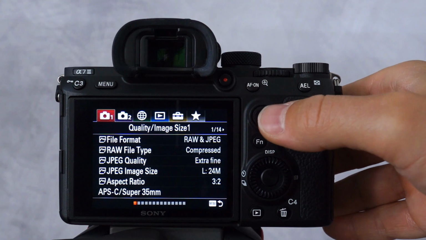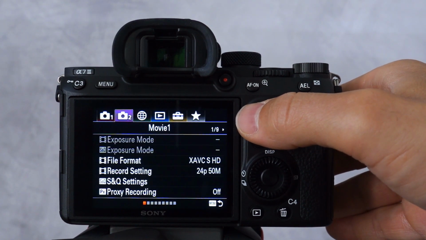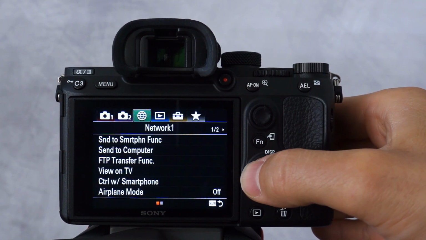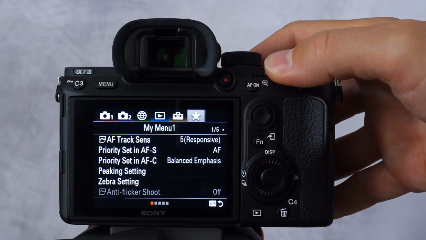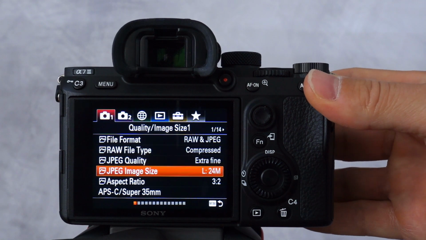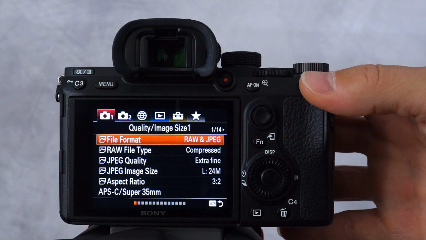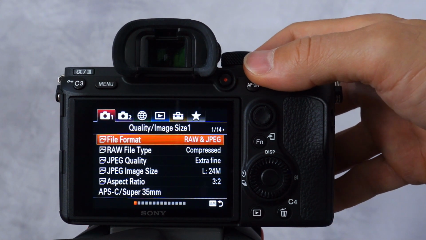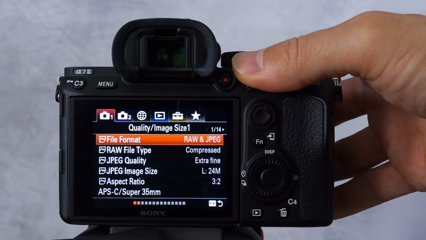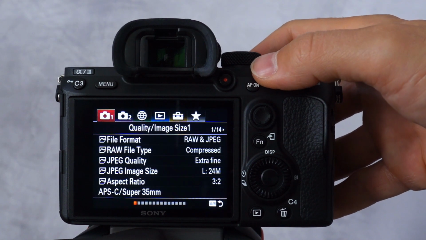To jump from one icon to the next in a menu bar, you first move upwards by either using the multi-selector, control wheel, or front dial until you get there. From there, you move sideways by either using the multi-selector, control wheel, or rear dial. Rotating the front dial to the right, you move down. Rotating it to the left, you move up. Rotating the rear dial to the right or left, you jump to the next page on the right and on the left side respectively. If you do so in the menu bar, you jump from one icon to the next.